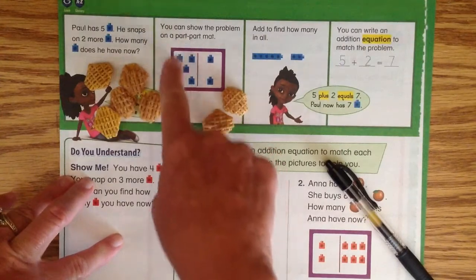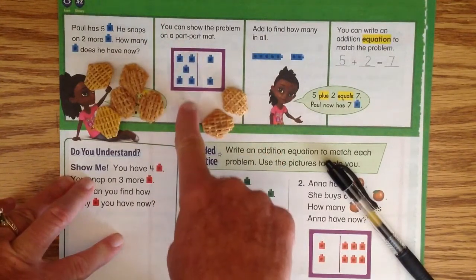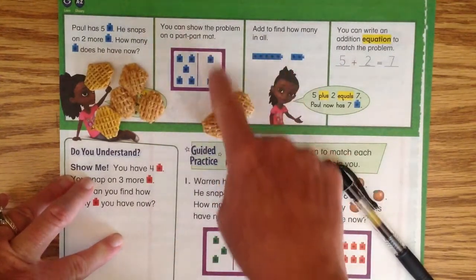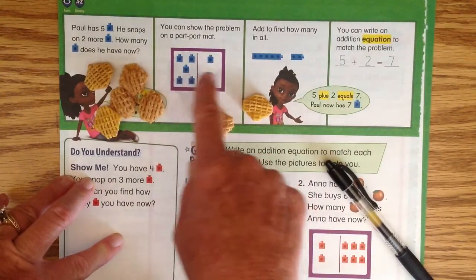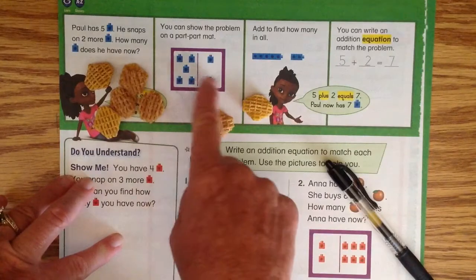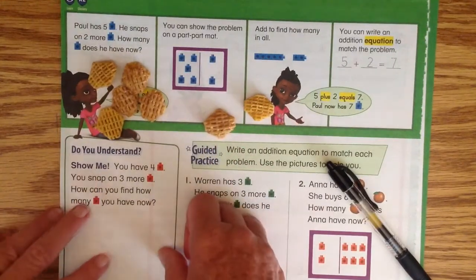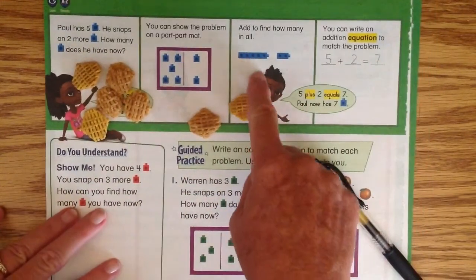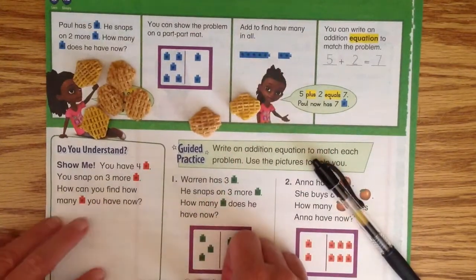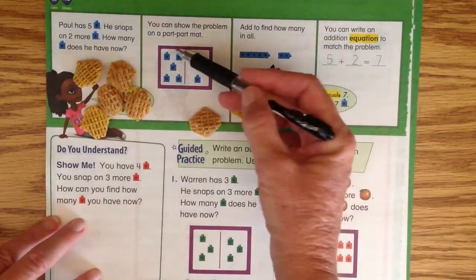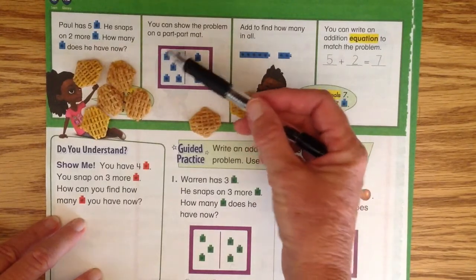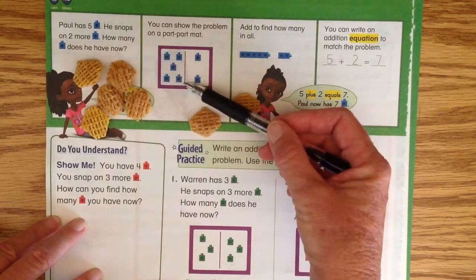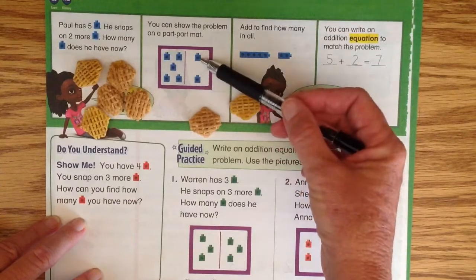Here they have the 5 cubes on this part of the box, and here they have the 2 cubes on this part of the box. And we call this a part-part mat because they're both parts of our equation. So then it says to add to find out how many in all. So I have 5 right here. I can count those again if I want to. 1, 2, 3, 4, 5, and then keep going. 6, 7.